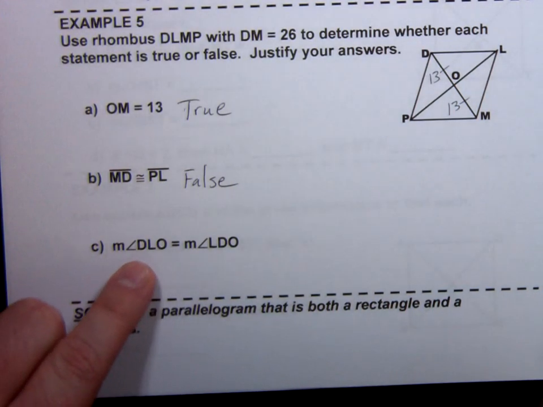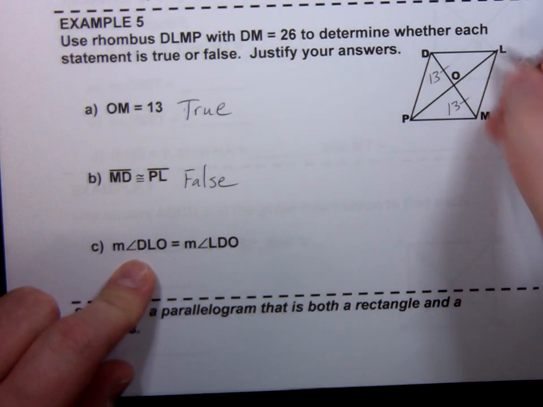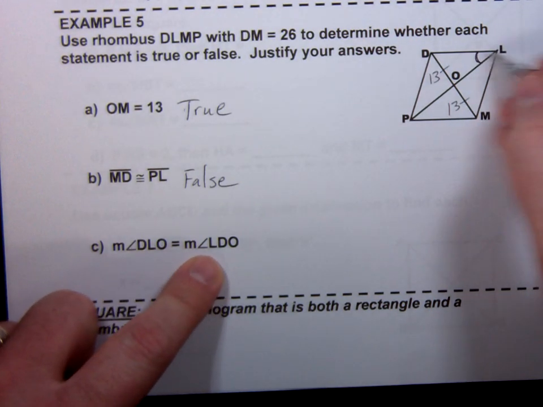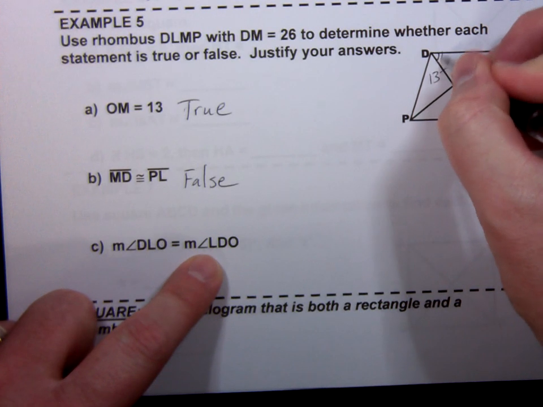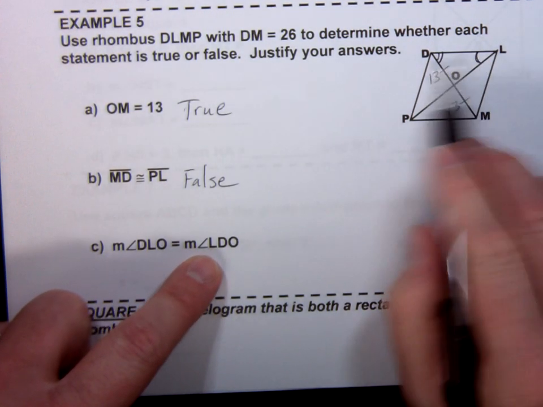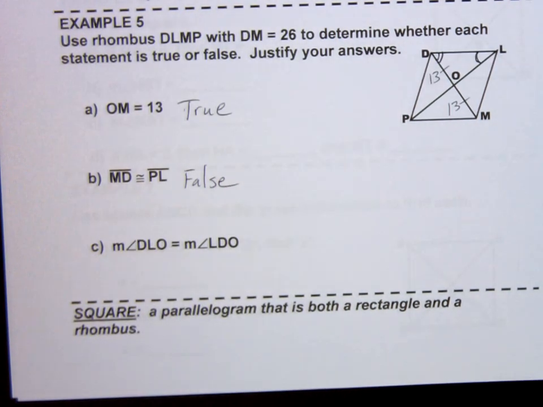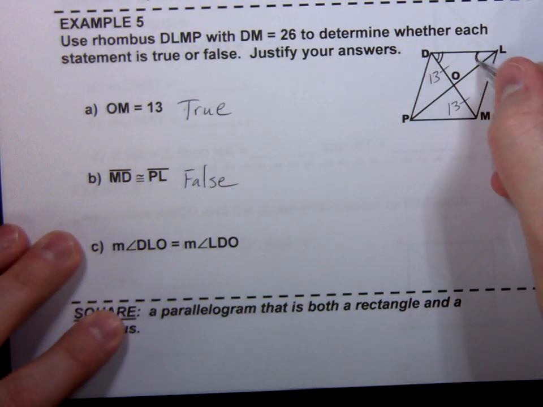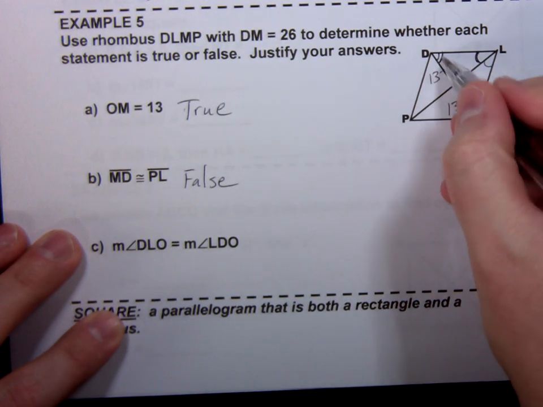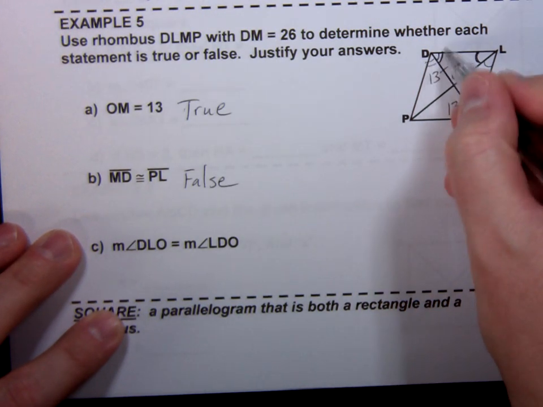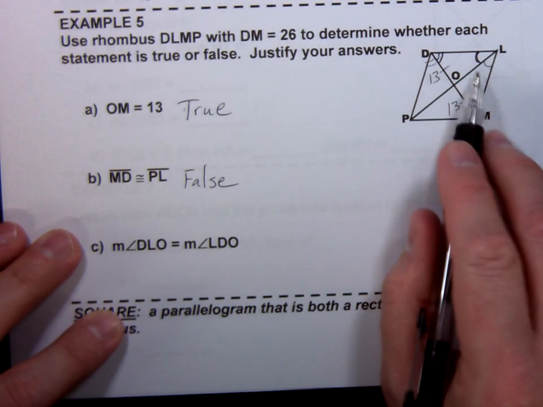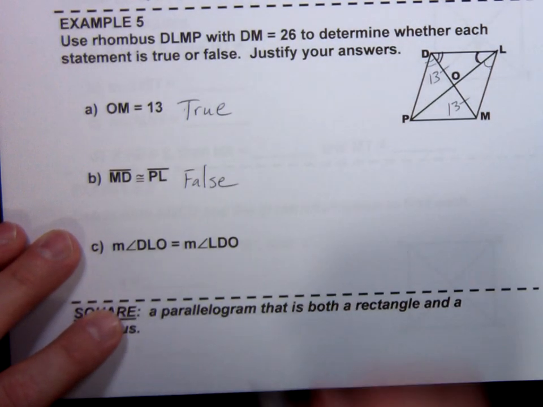Alright, and the other statement, the measure of angle DLO is equal to the measure of angle LDO. Okay, these two angles are not necessarily going to be congruent. Their measures are not going to be equal. The angles are bisected by the diagonals, so I know that this angle and this angle are congruent, and I know that this angle and this angle are congruent because this angle is bisected into two congruent halves and this angle is bisected into two congruent halves, but I do not know that these are congruent. So this is false.